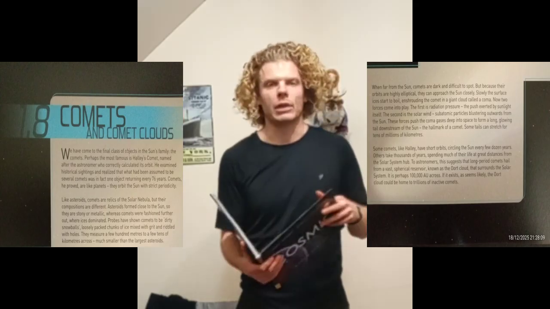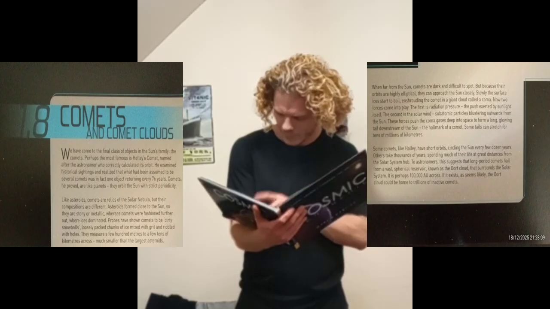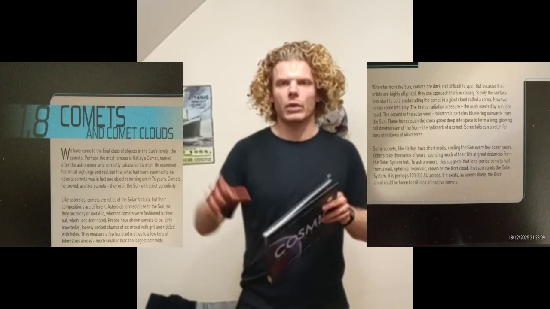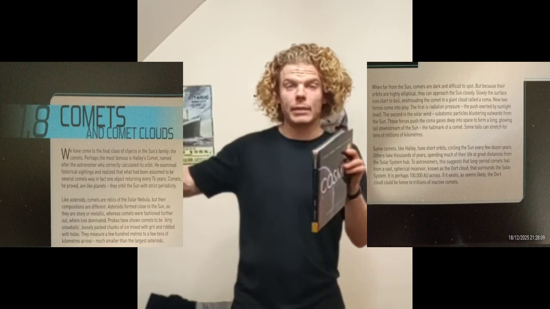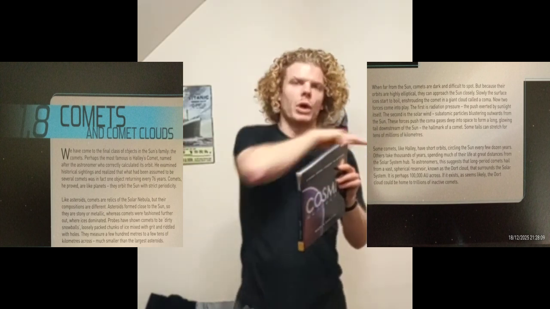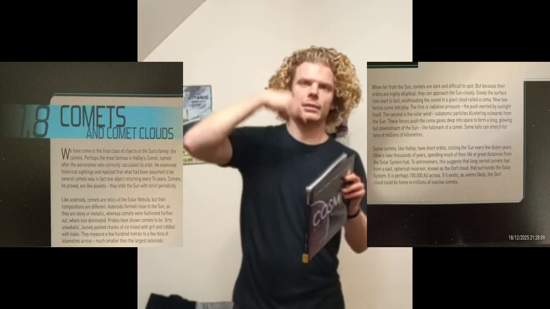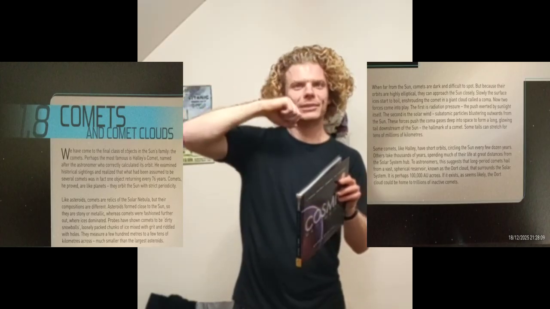Okay, the Oort cloud. Here it's written that it surrounds the solar system. So the Oort cloud is not in one place, but completely around. So there's the Sun with the 8 planets, and then there is the Oort cloud around it, and also like that probably. I don't know.